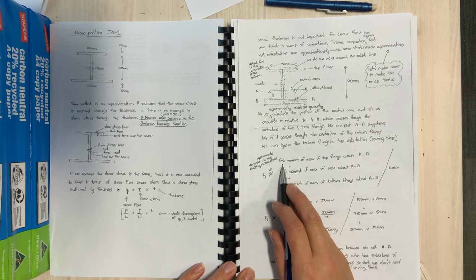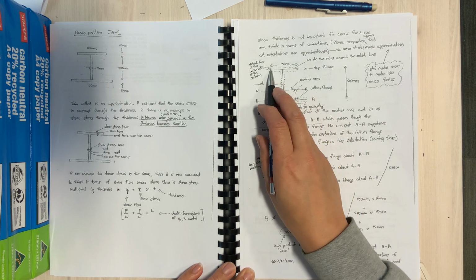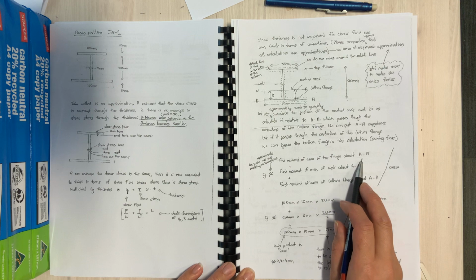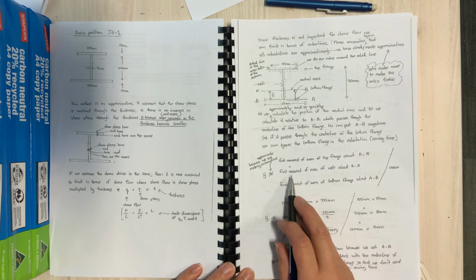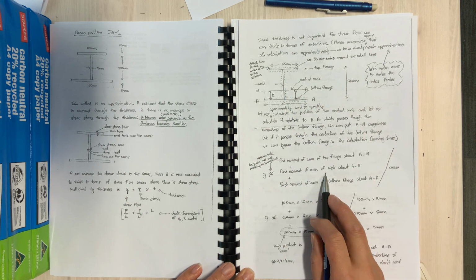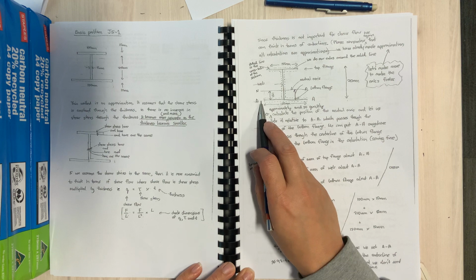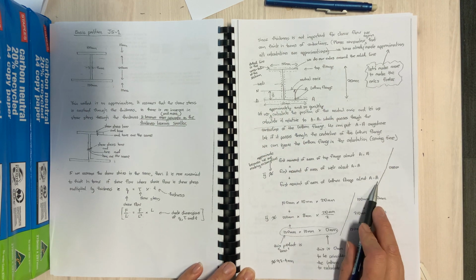So Y bar is the first moment of area of the top flange about AA, plus the first moment of area of the web around AA, plus the first moment of area of the bottom flange around AA, which we already know is going to be 0.